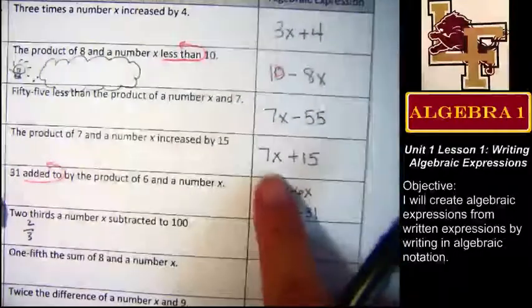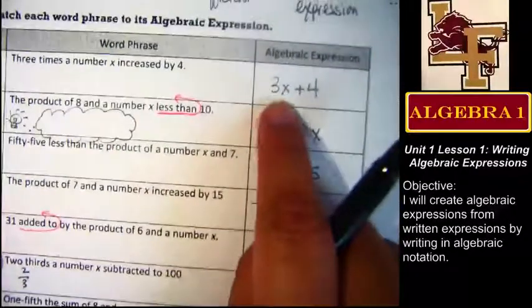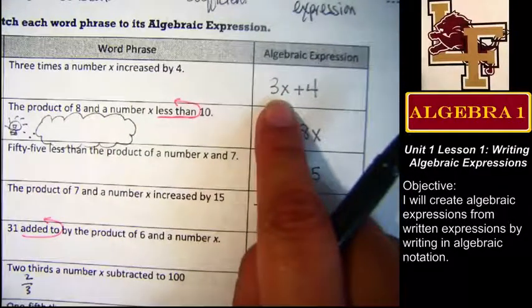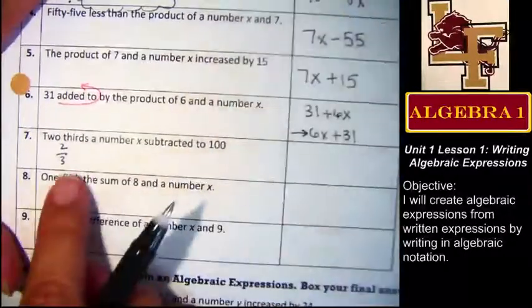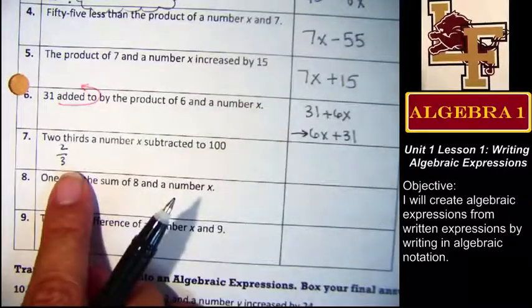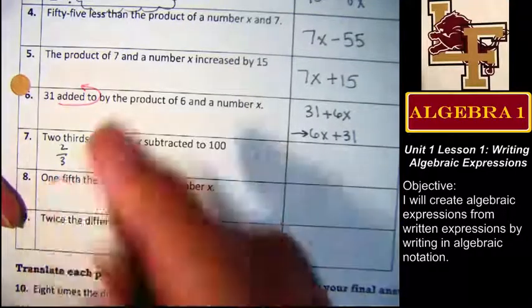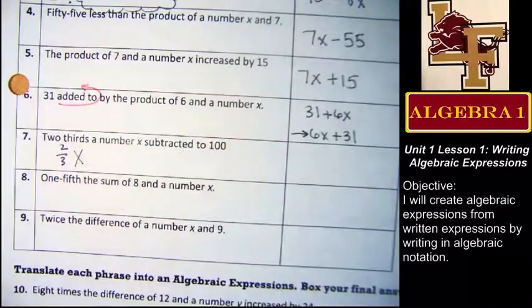Up here, when we had 3 times x, I'm not writing the multiplication, am I? So I could just say 3x. That's kind of what's happening here. 2/3 x. So it's a multiplication without needing to go through the hassle of writing the multiplication sign.